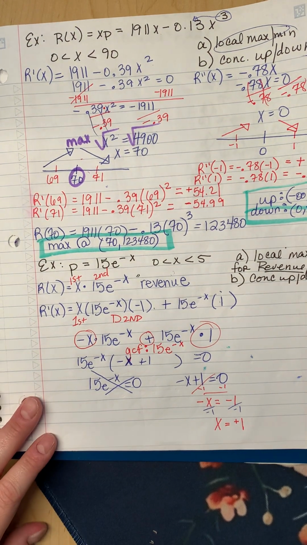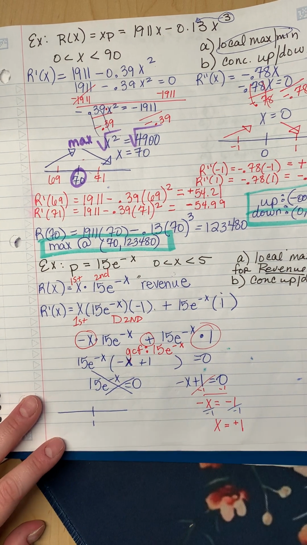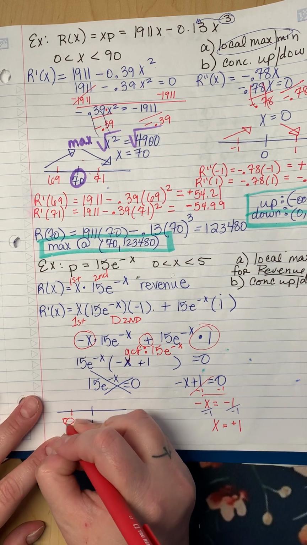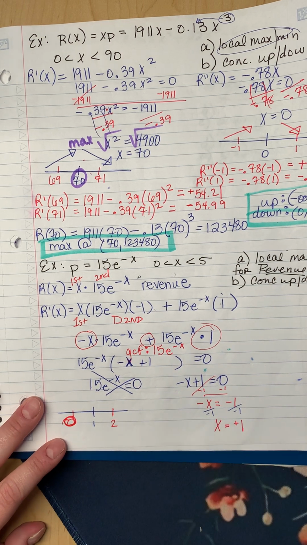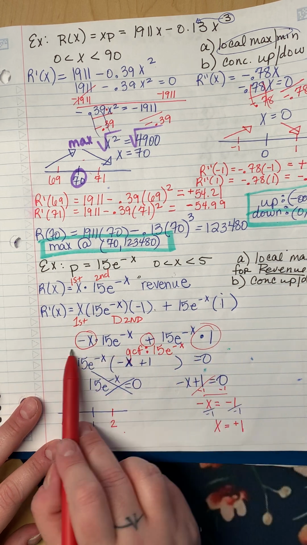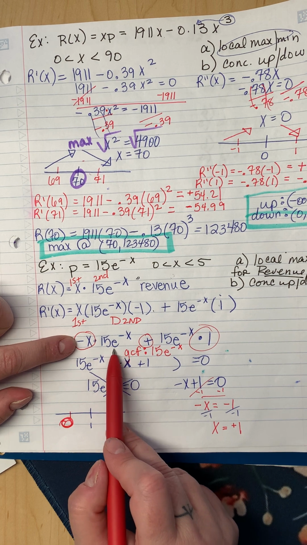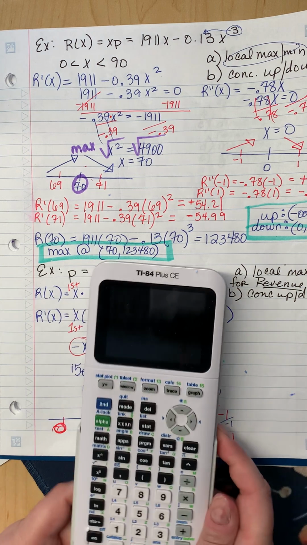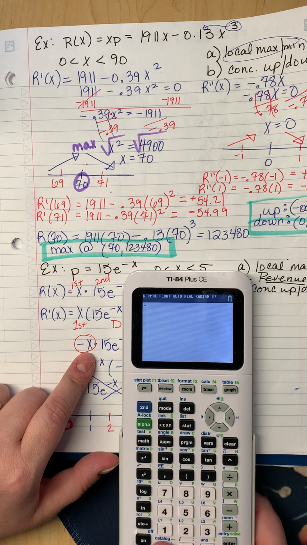But we need to draw a number line and put it on there. So let's draw a number line. Here's my 1. I need to pick a number to the left and right. A 0 is to the left of 1, and to the right of 1 is 2. Now we're going to plug these into the derivative, into this negative x times 15e to the negative x. So we're going to plug a 0 in. Let's go slow. Instead of negative x, I'm going to put negative 0.